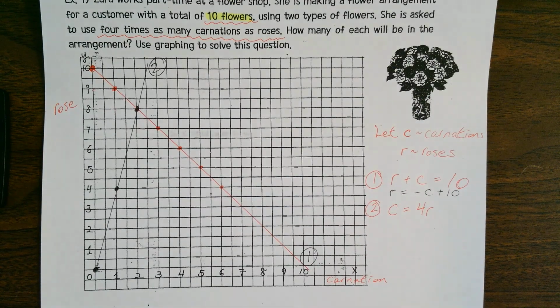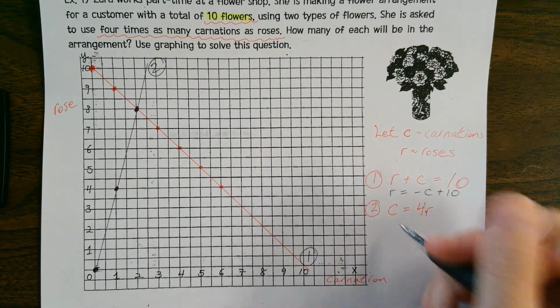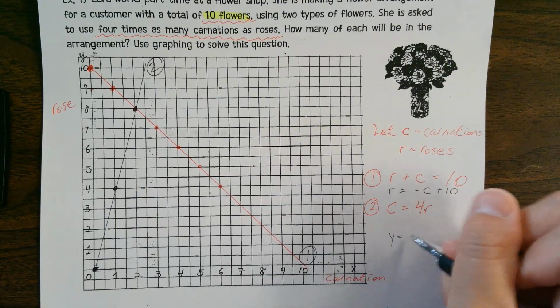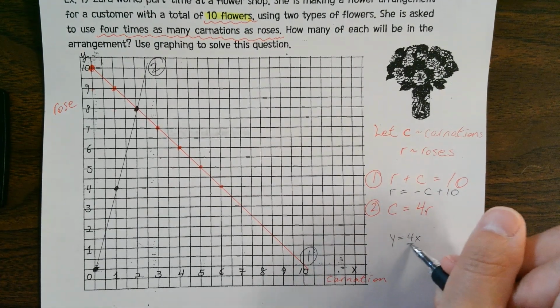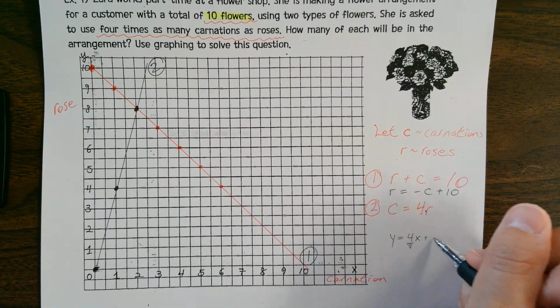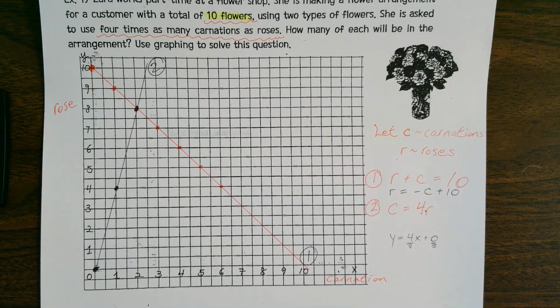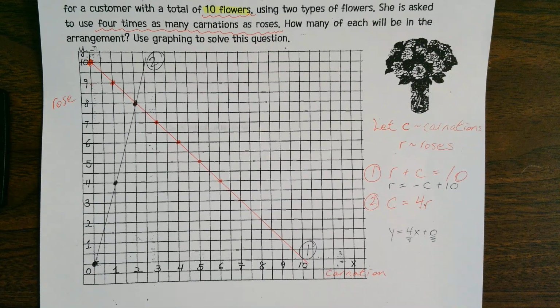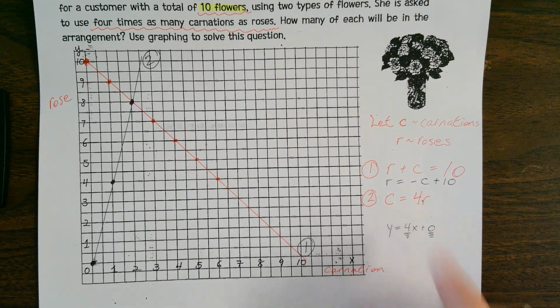How do you know the slope is 4? Because 4R is the same as writing y equals 4x. So then you know that your slope is 4 over 1 and your y-intercept is 0. Wait, isn't C x and R y? C is x, but R is y. If you move by 4, it's 1 over 4 C equals R. Oops, I made a mistake.